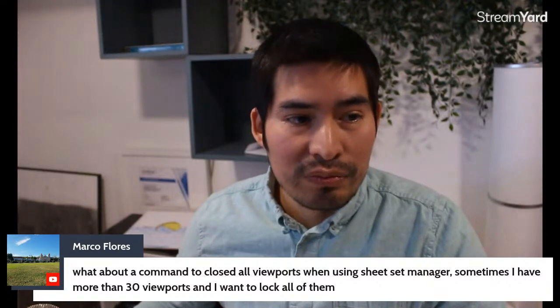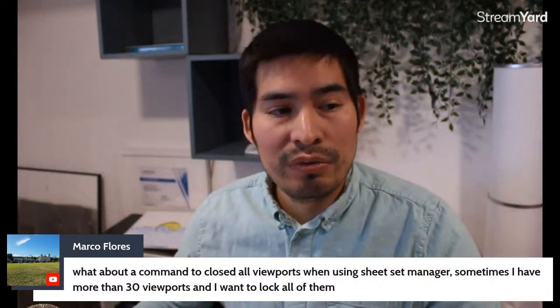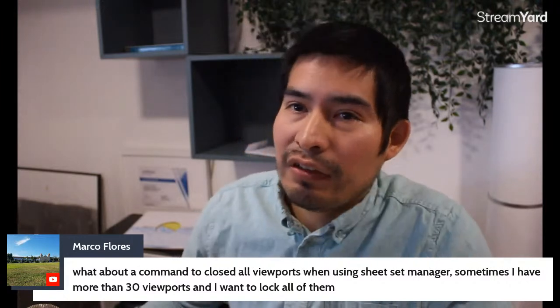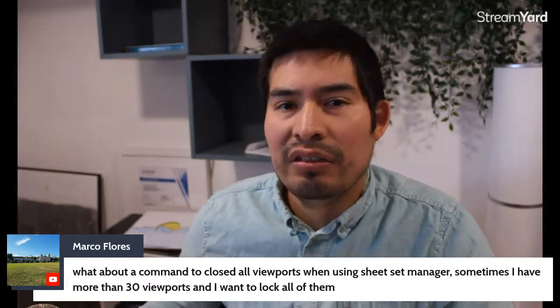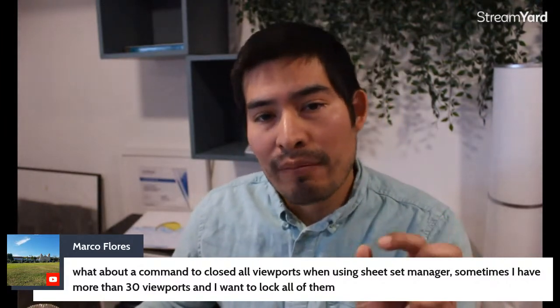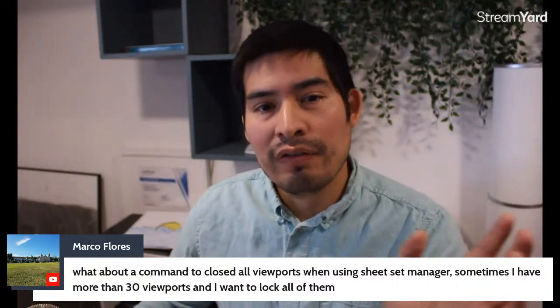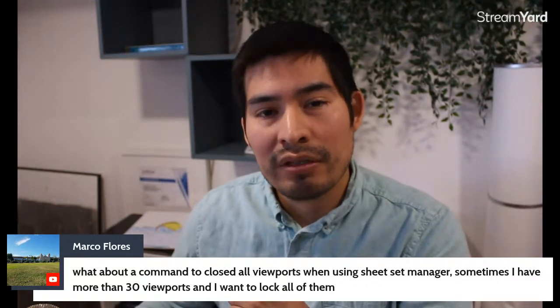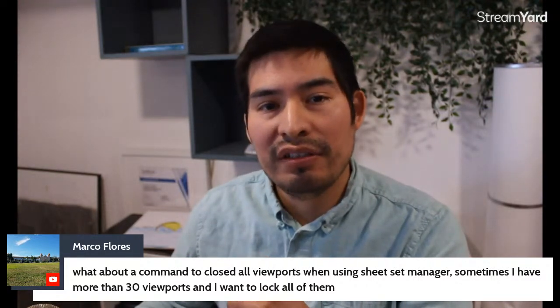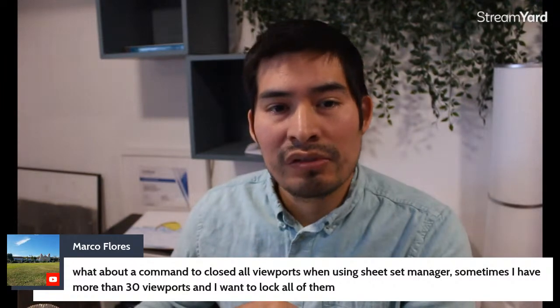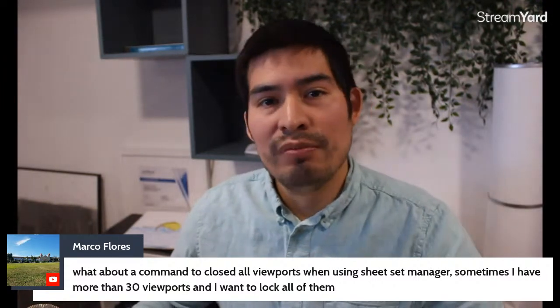If you're referring to viewports to lock them all, I don't have a command right now, but that's a great idea actually, to create a custom macro code that will lock or unlock all of the viewports in your drawing. I'm gonna definitely write that down so I can create a live streaming about it. Thank you, Marco.